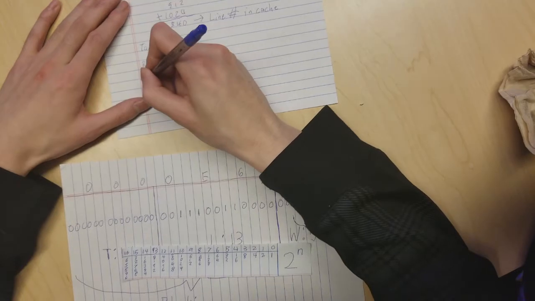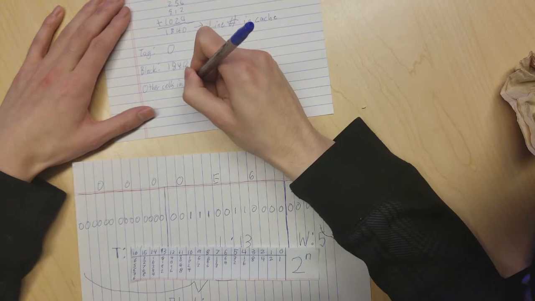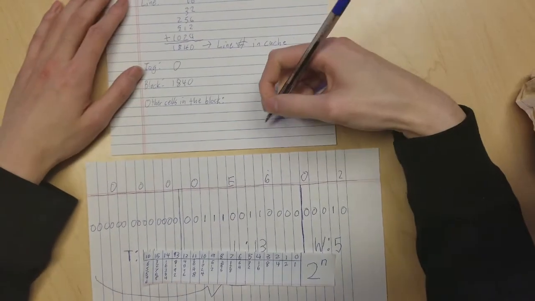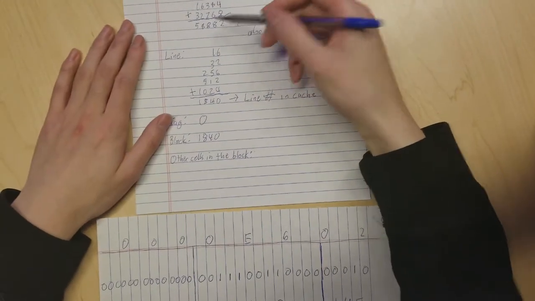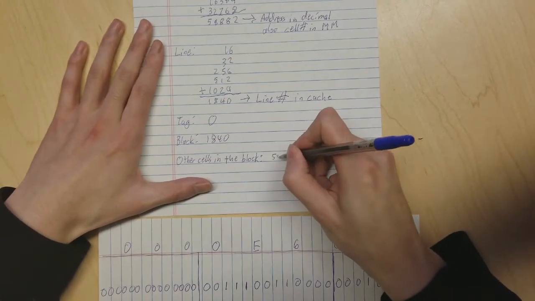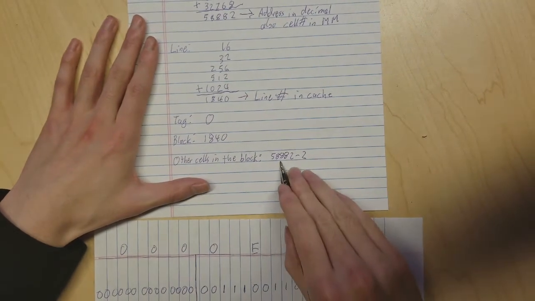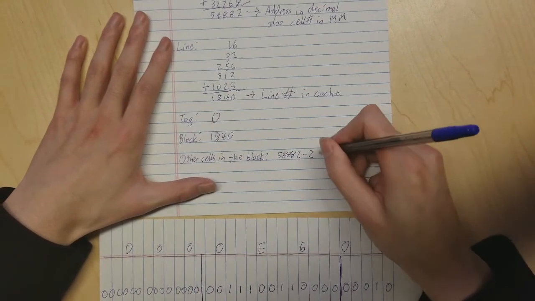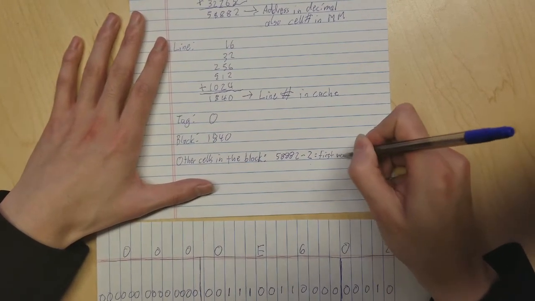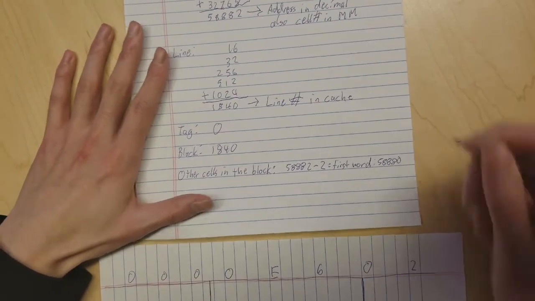Finally, we want to know the other cells in the block. To do this, we take the address and subtract the word. Address minus the word number gives us the first word: 58880.